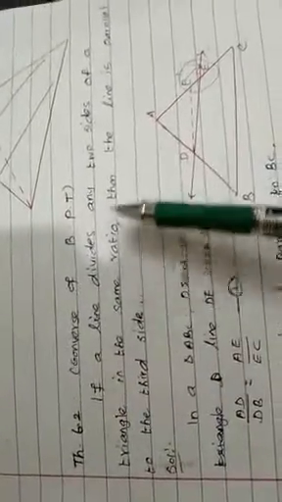Next, the theorem: the converse of the basic proportionality theorem, or the converse of Thales theorem. If a line divides any two sides of a triangle, we first write the statement: if it's a parallel line, then the sides AD divided by DB and AE divided by EC are proportional. But here it's already proportional. If a line divides any two sides of a triangle in the same ratio, then the line is parallel to the third side. We need to prove this.